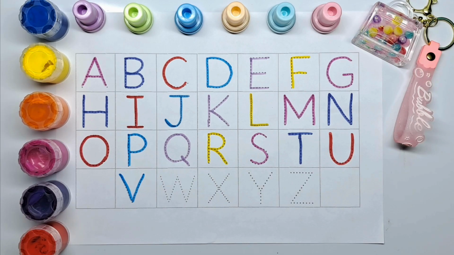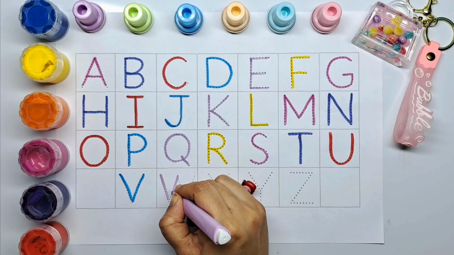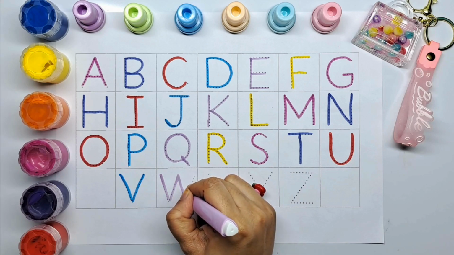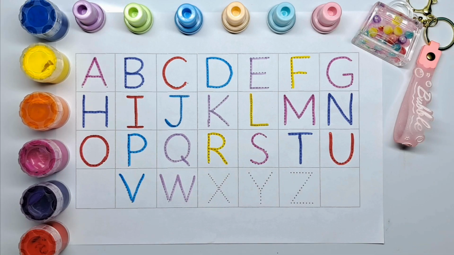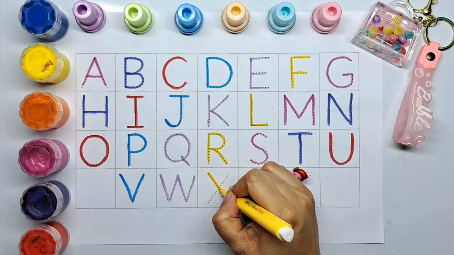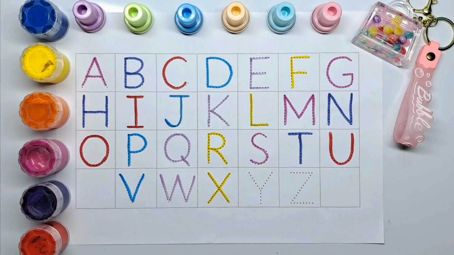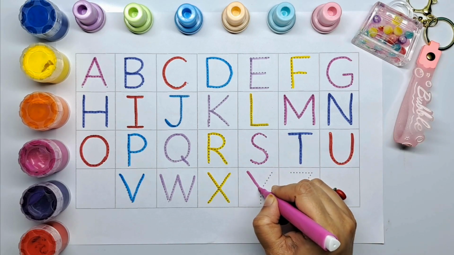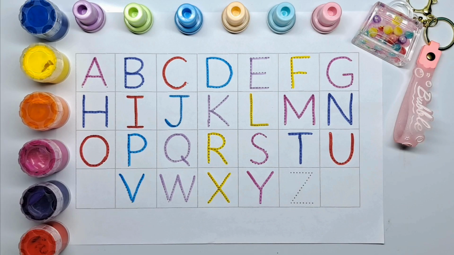W for wall, purple color. X for xylophone, yellow color. Y for yak, pink color. Z for zoo, blue color.